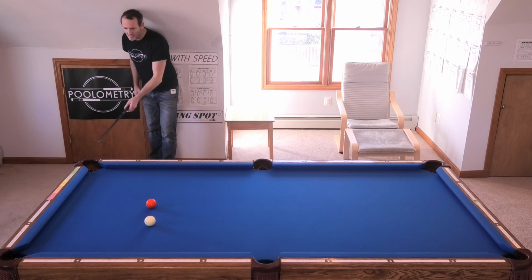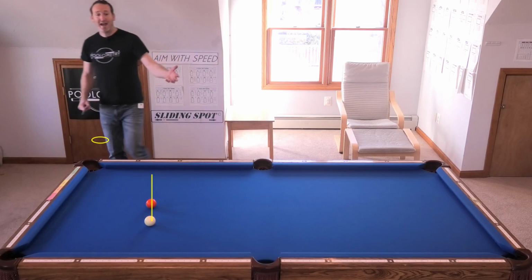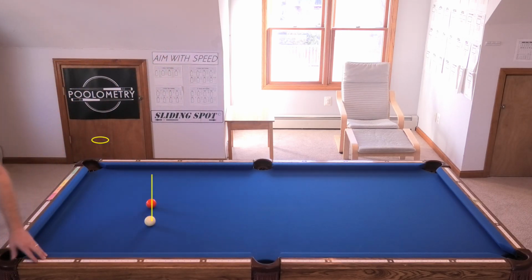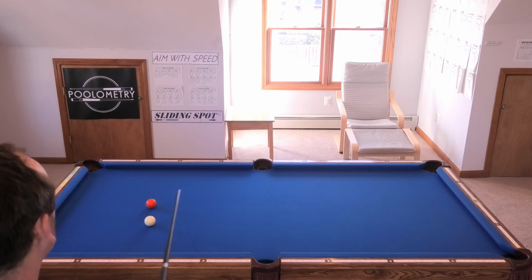And what I'm going to do, I'm going to back up until I'm sort of in the range, and now I'm getting into the range, and I can see I'm way beyond the slow speed shot. So that means I'm going to need outside English in order to compensate for this pattern. So I'm still going to shoot a full ball hit, but I'm going to use outside English.